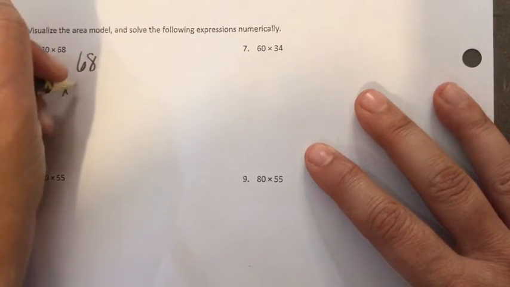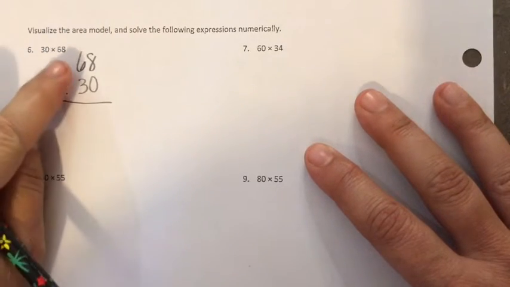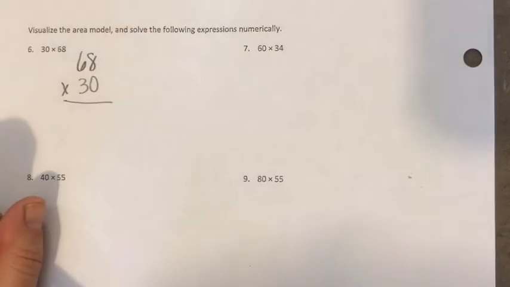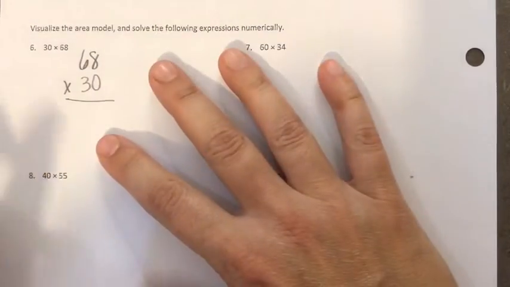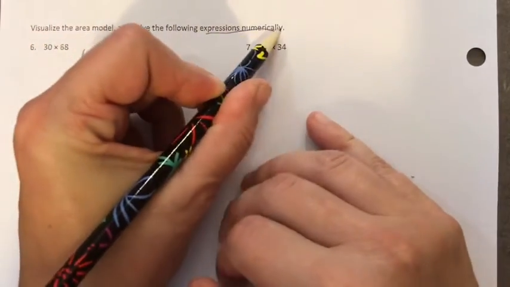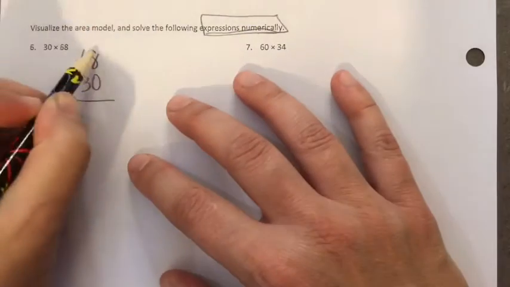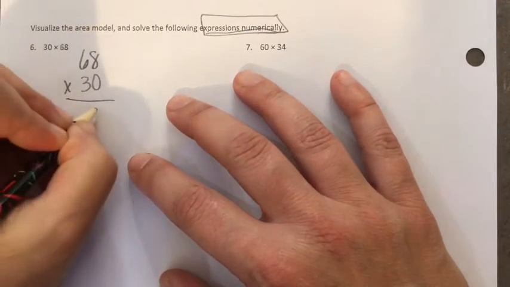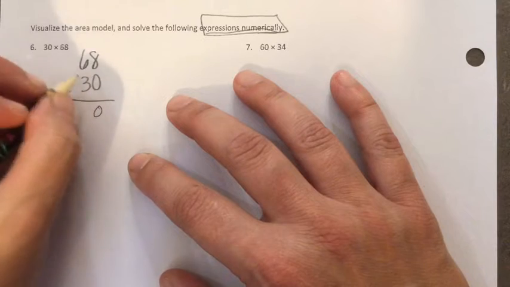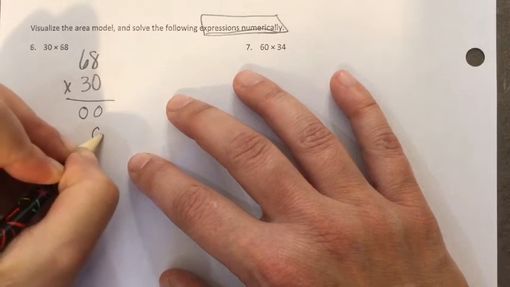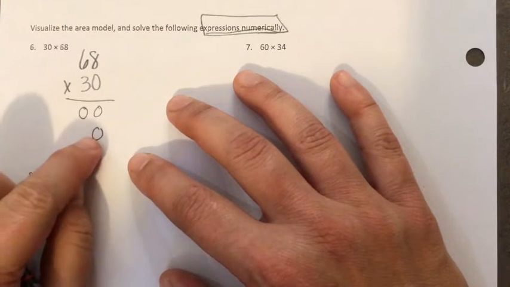68 times 30. Now, if you see, I actually put the bigger number on top because to me that makes more sense. So this is what solving it numerically looks like. 8 times 0, 0. 6 times 0, 0. Well, now I'm in the tens place, so I have to keep my place value.